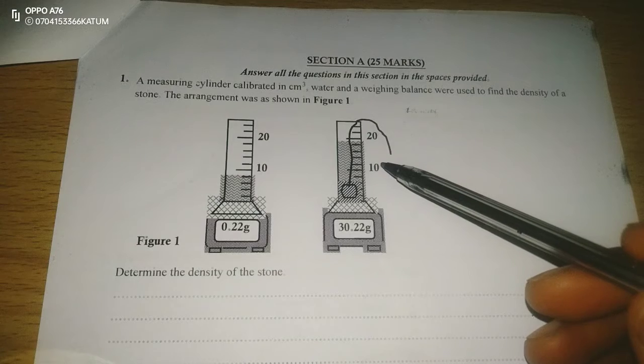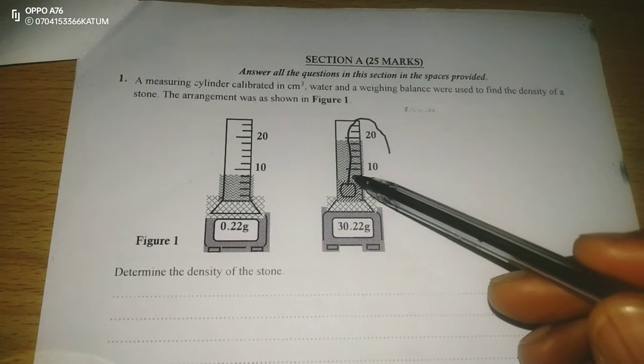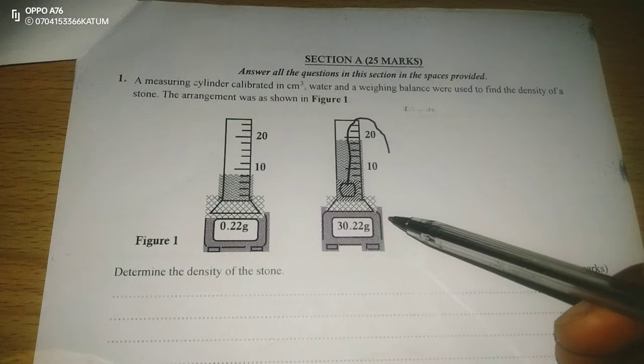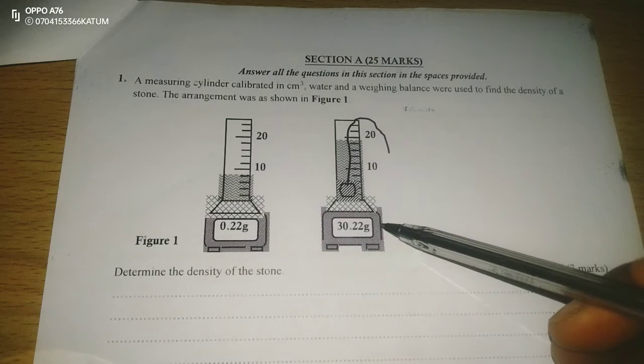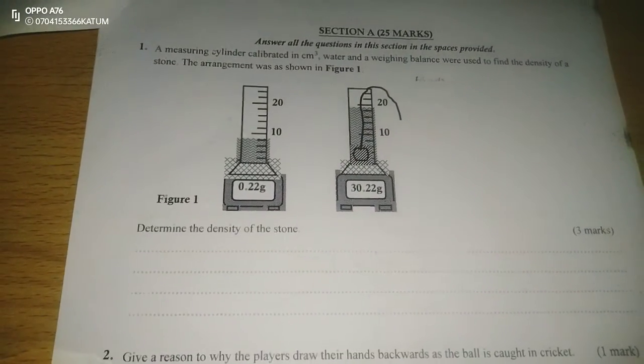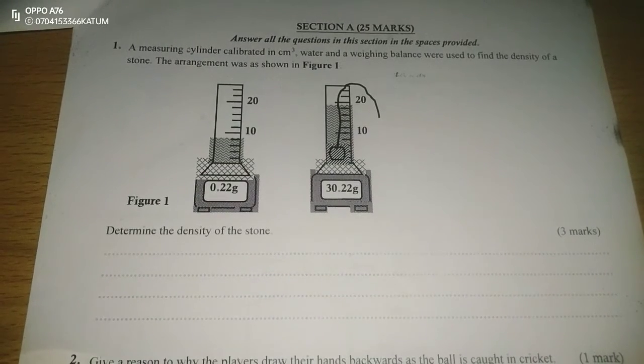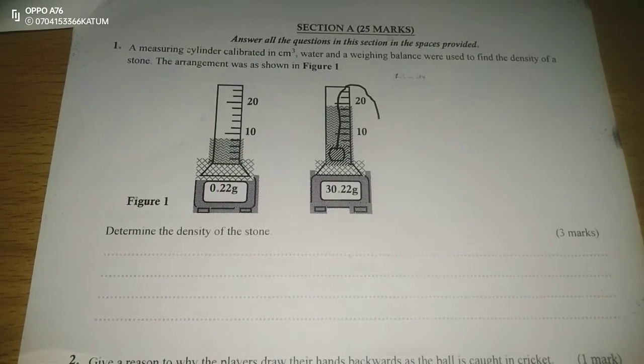Then in the next setup, we have the measuring cylinder now when the stone has been immersed inside, and the weighing balance is also showing a new reading. Then we are told to determine the density of the stone. So we're going to use this setup or this experiment to determine the density of the stone.